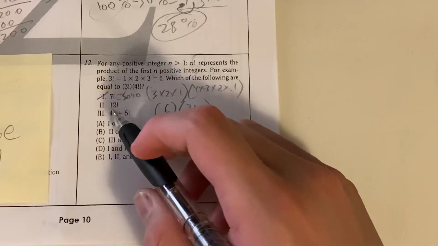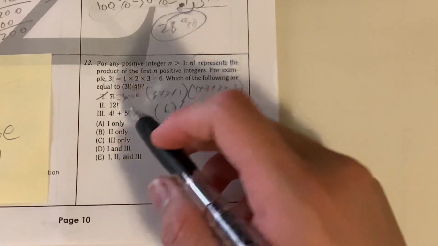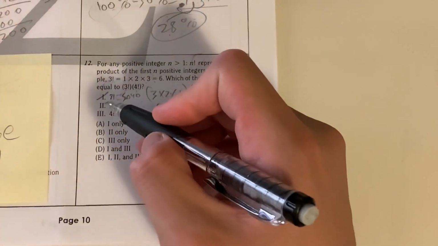How about statement 2? 12 factorial. 12 factorial is significantly bigger than 7 factorial, right? It's like at least a million. And so that's definitely not true.